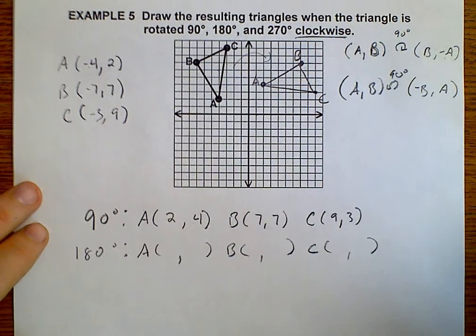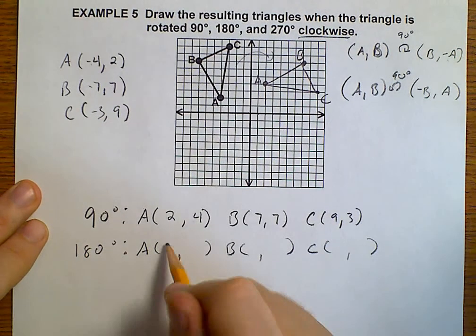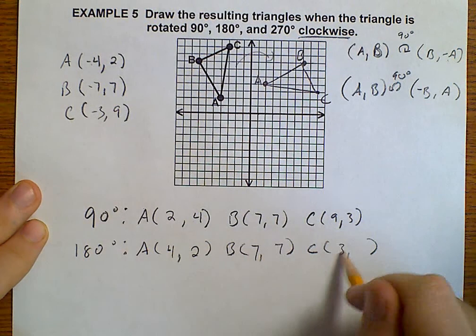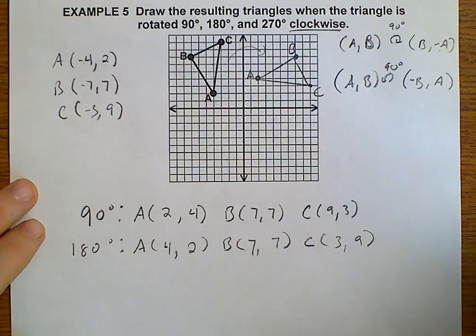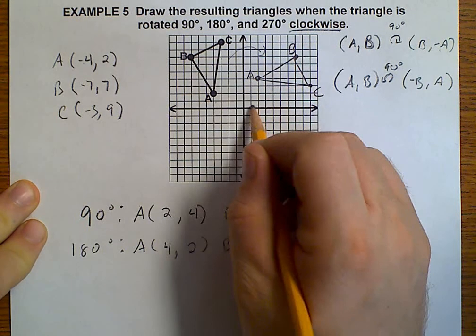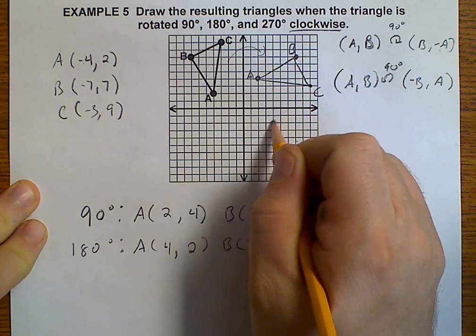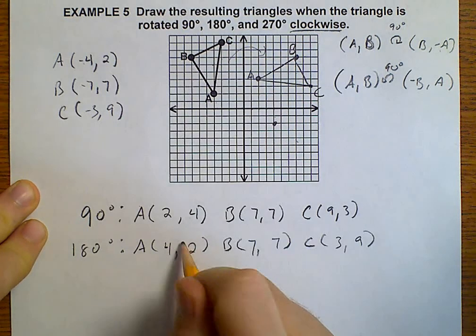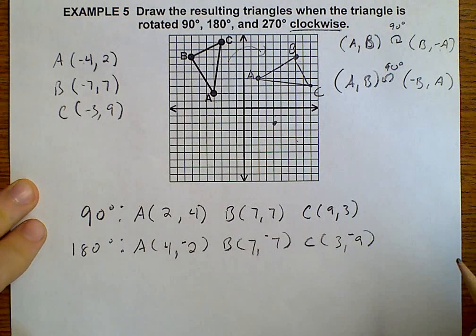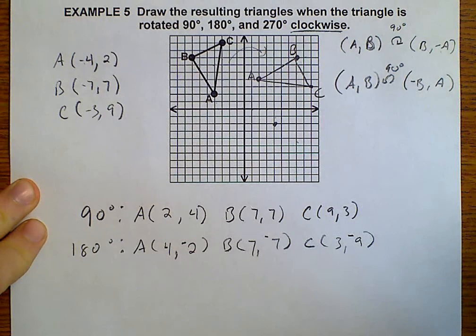Well, I know I'm going to switch my sign, switch my numbers, so 4 and 2, 7 and 7, 3 and 9. But now since my numbers are going to be over here, I know that my y values will all be negative. My x values remain the same because they're still positive in x, but my y values are now negative.